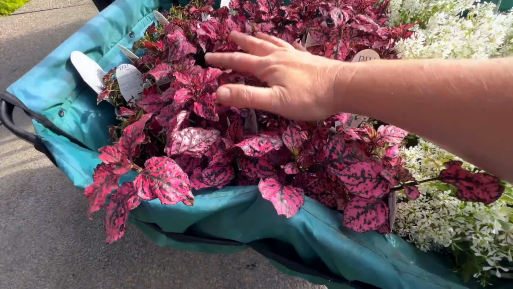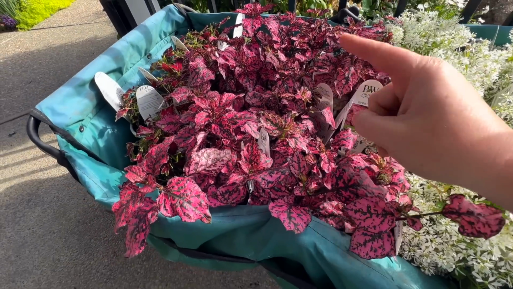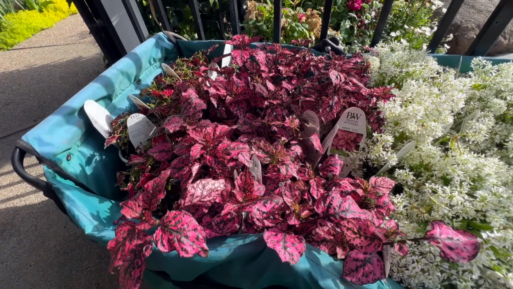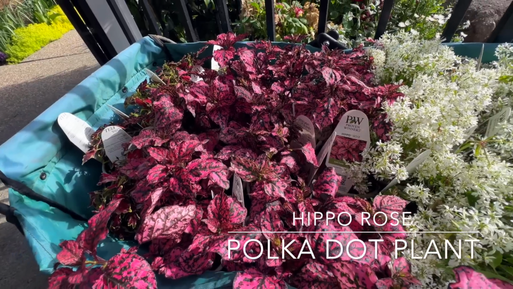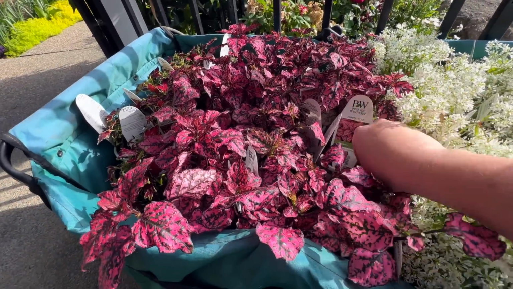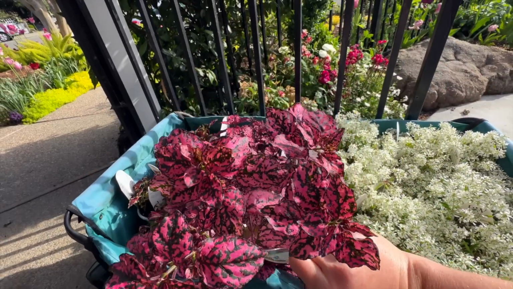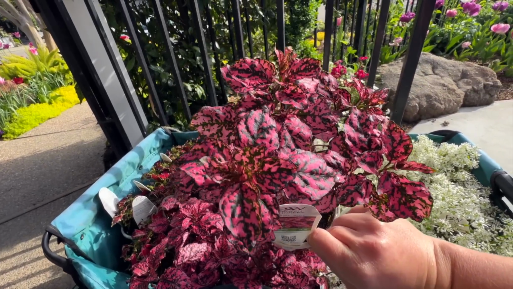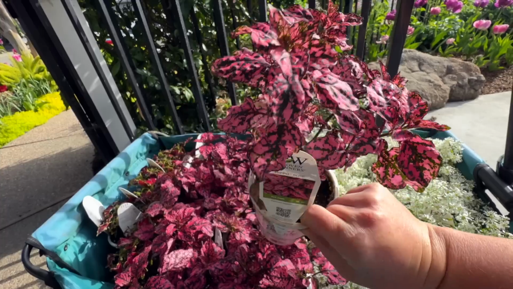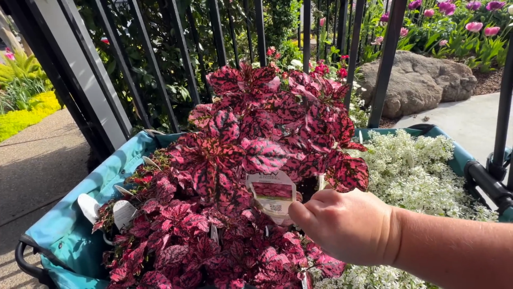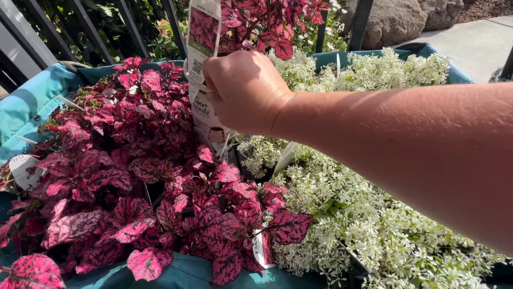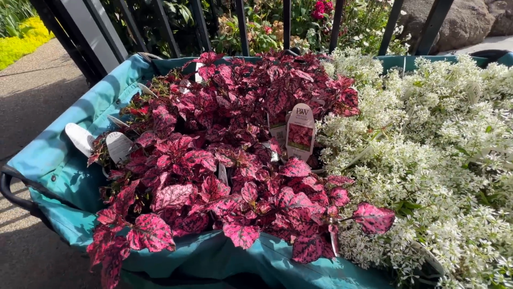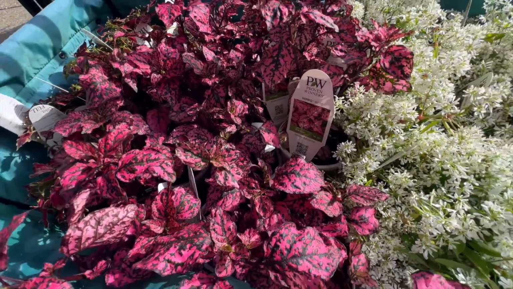First off, I'm obsessed with this. I've actually never planted this plant before. This is called Hippo Rose, otherwise known as polka dot plant. It is a part shade to shade plant. I have always seen this plant as a house plant, and it really hasn't been till Proven Winners that I realized that you could plant this plant outside, which I think is really, really neat. I'm excited to get it planted up in that garden bed, and I'm excited to see how it does.